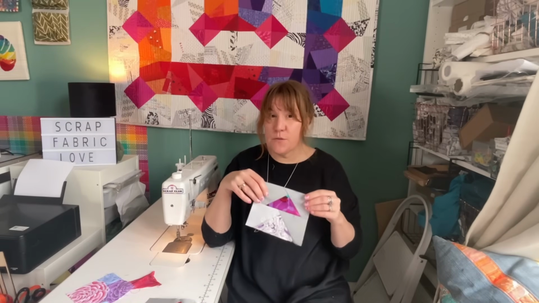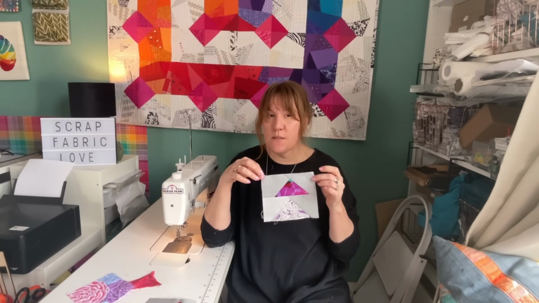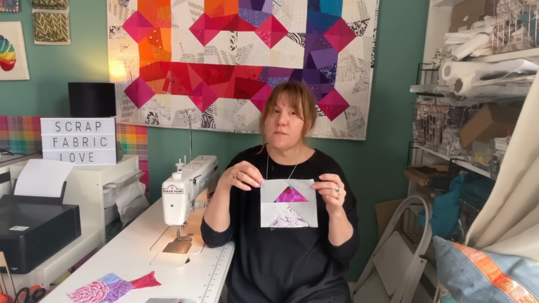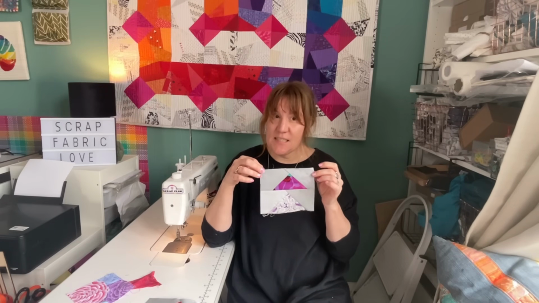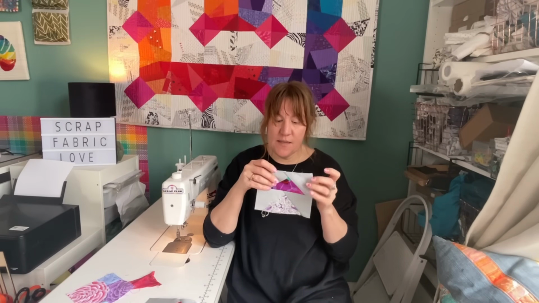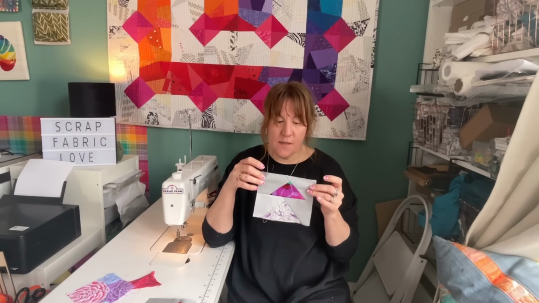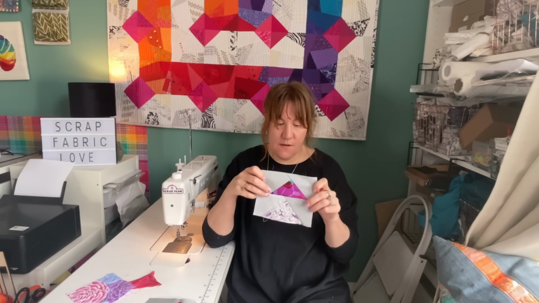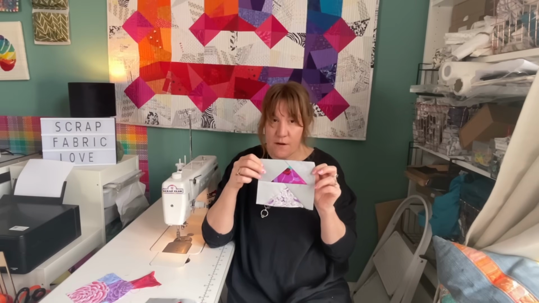If you don't know what a flying goose is, it's a traditional quilting block that's used as the building block for lots of different quilt blocks. I like to stack them like this. They tend to be twice as wide as they are tall. They don't always have all this extra background fabric around them.